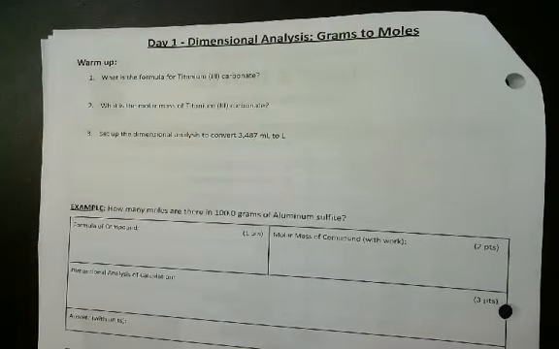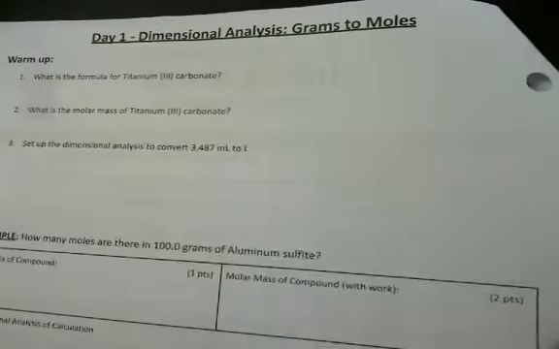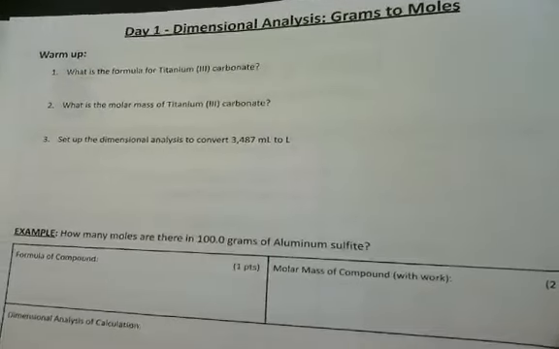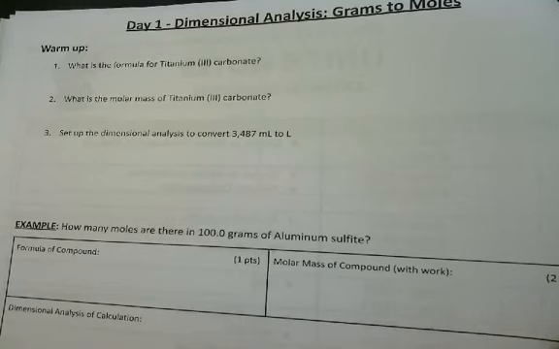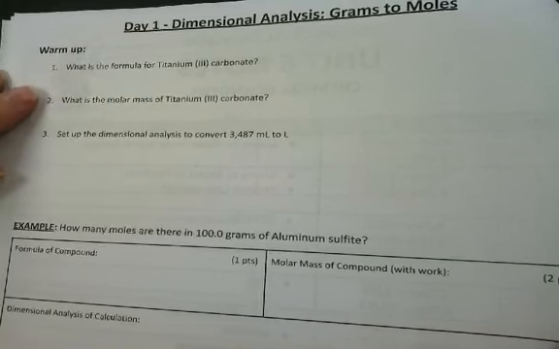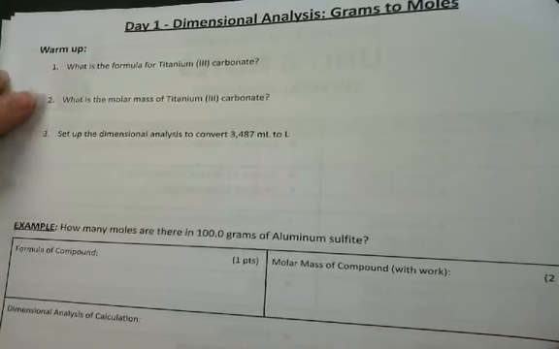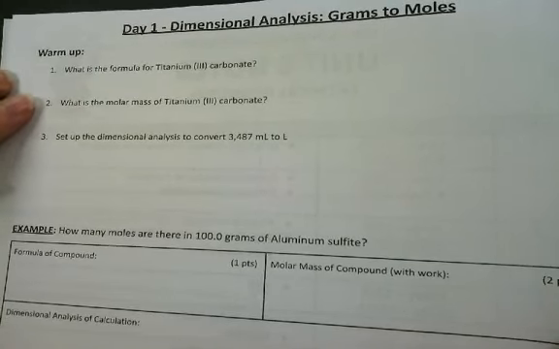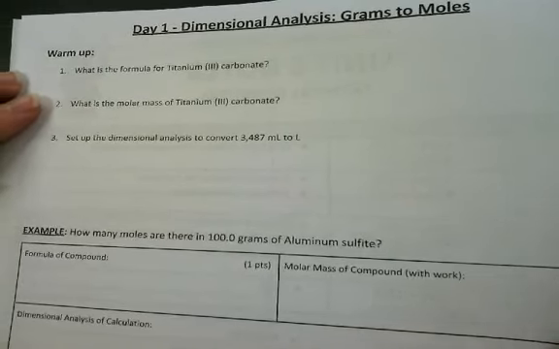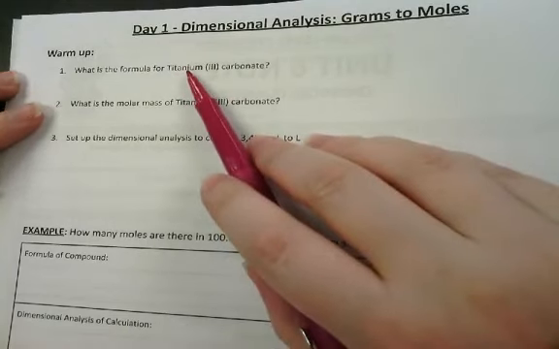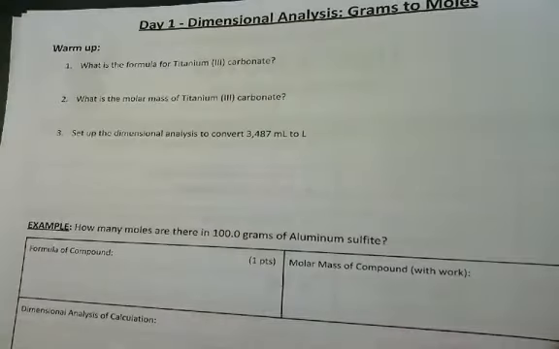So we've got a warm-up. There are 3 questions. It says, what is the formula for titanium 3 carbonate? What is the molar mass of titanium 3 carbonate? And then set up the dimensional analysis to convert 3,487 milliliters to liters. For this first one, you should be able to do that yourself. You just took your test over it, so this should be something that you can do. Okay, so for titanium 3 carbonate, write that formula, pause it, and then come back.